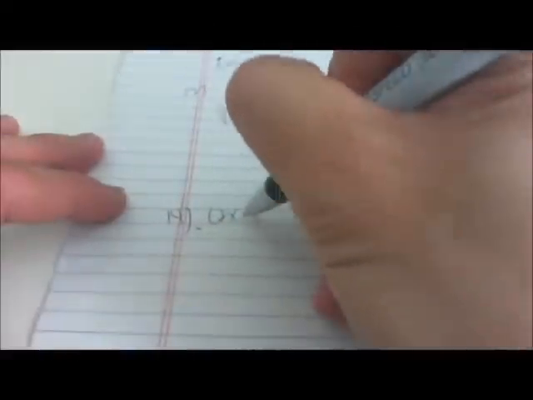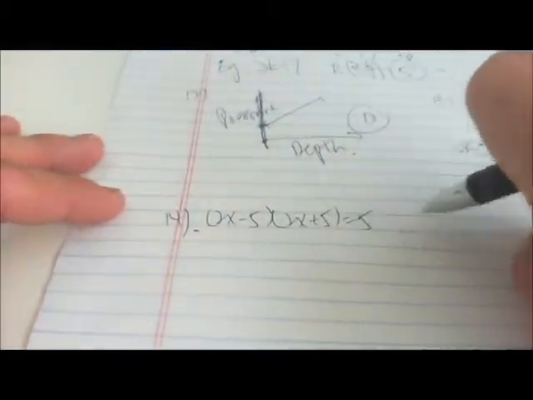So this number 13, you can do. We are going for number 14. Alright, let's see number 14. 2x minus 5 times 2x plus 5 equal to 5. I'm looking for 4x squared. That's what you want. You notice that 2x times 2x is 4x squared. So I have to find that one right away.